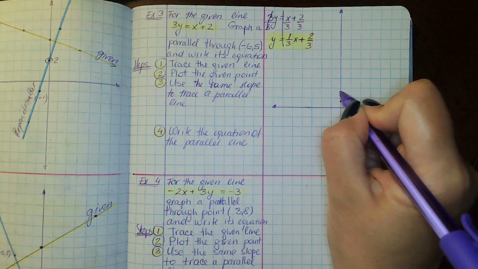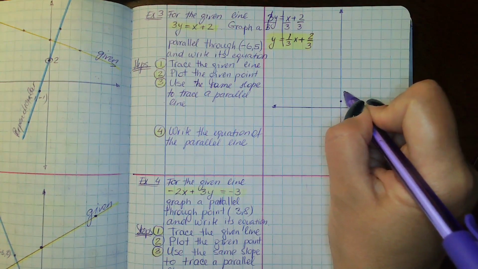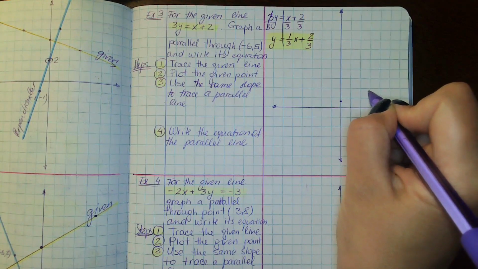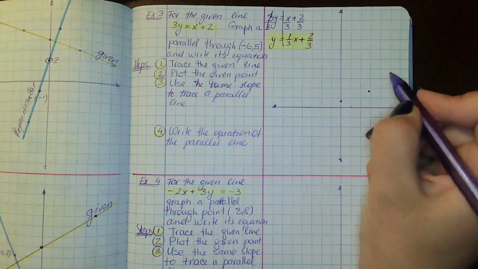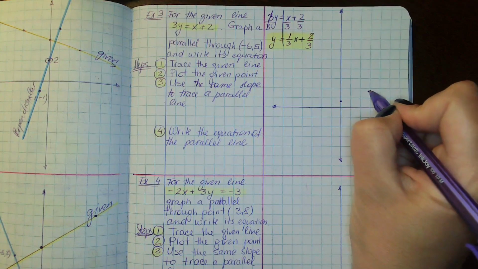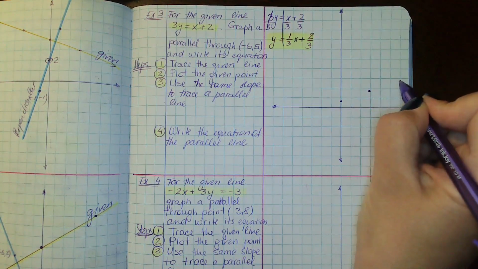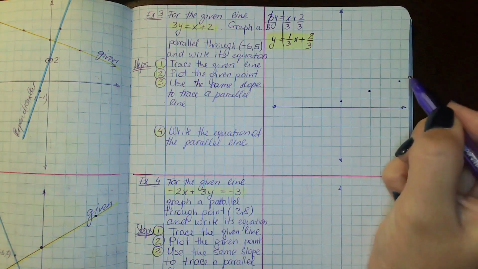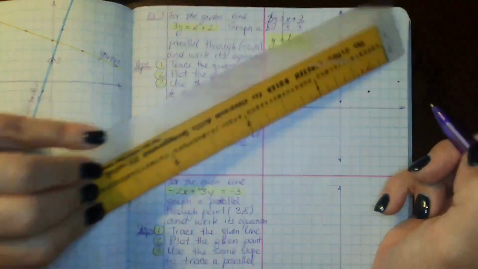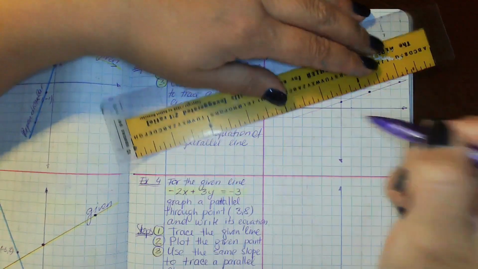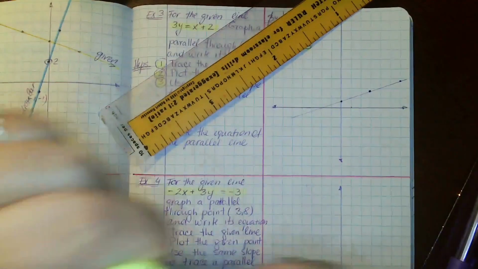So I'm using 1 unit and then you stay on that mark and go across 3 for that positive 1/3 slope. And then you can go again from that mark across and trace the line. So this is our given line so far.